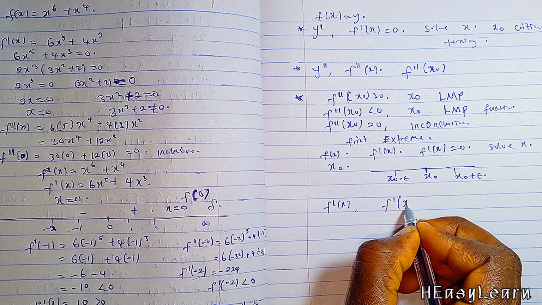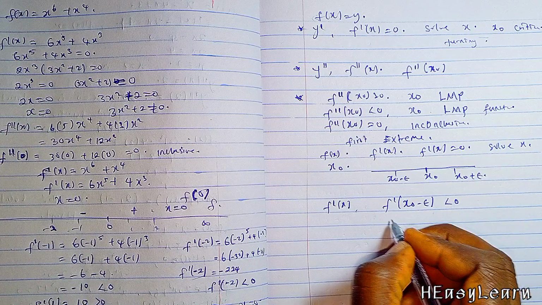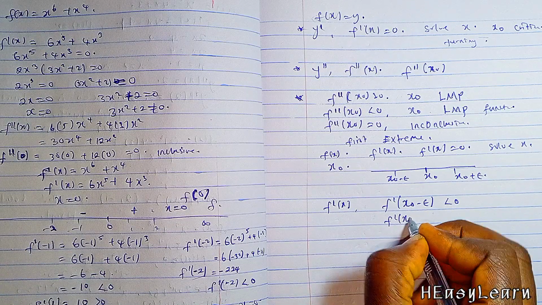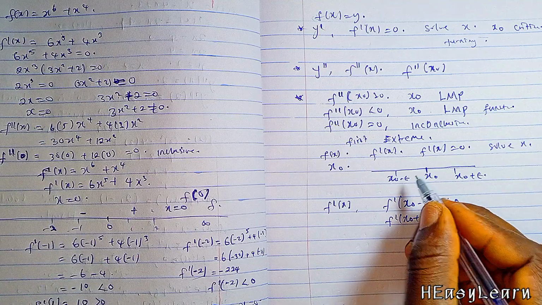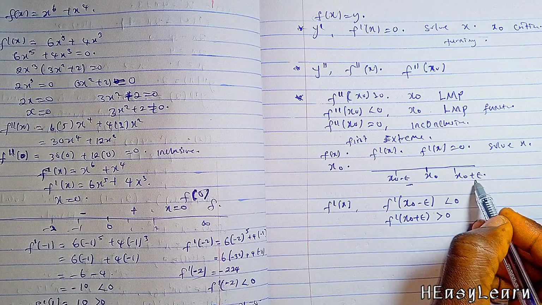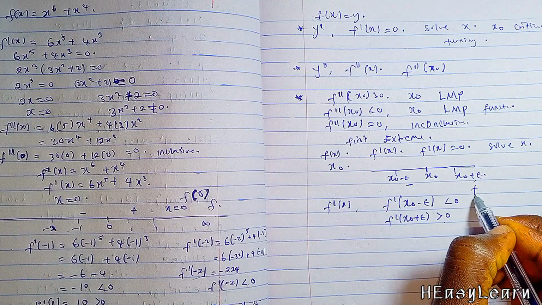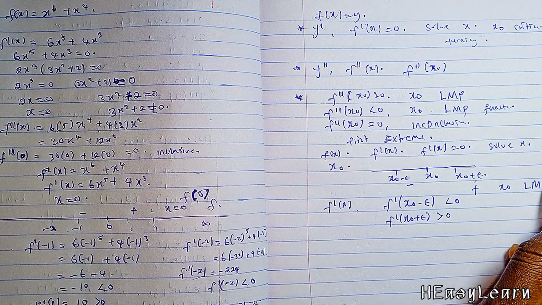Test f prime of x naught minus epsilon, if it is less than 0, and f prime of x naught plus epsilon, if it is bigger than 0. That means before the critical point it was negative and after the critical point it was positive. Then x naught is a local minimum point.